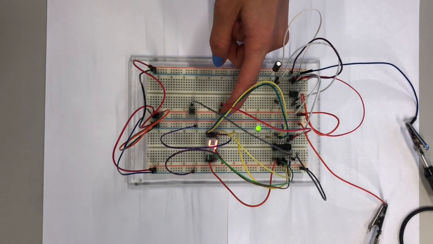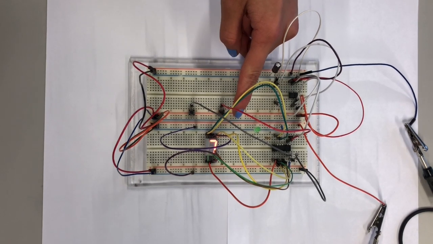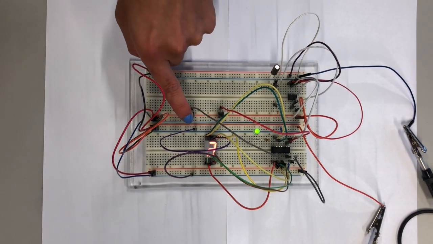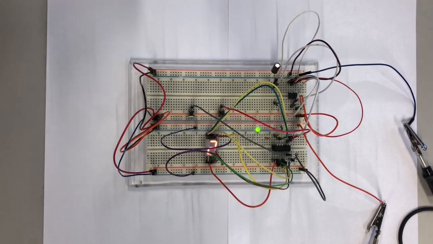When we connect pin 2 to a push button, the clock is inhibited. When pin 15 is connected to the push button, the counter resets.